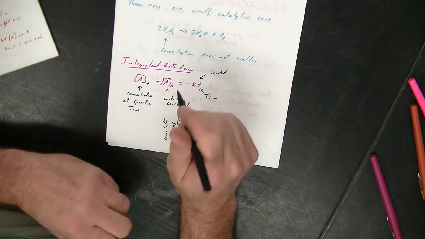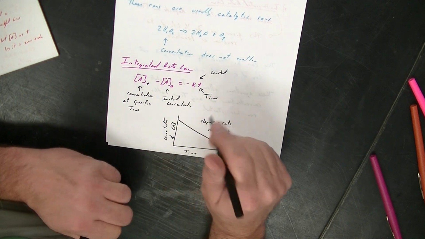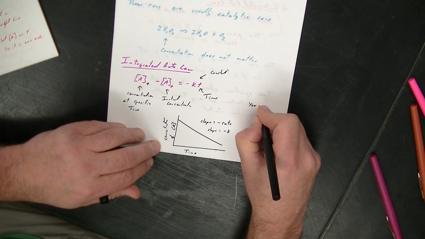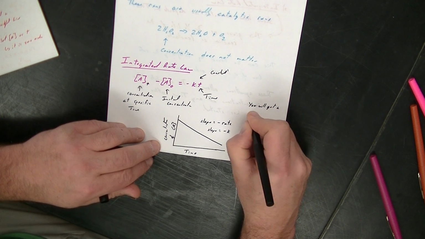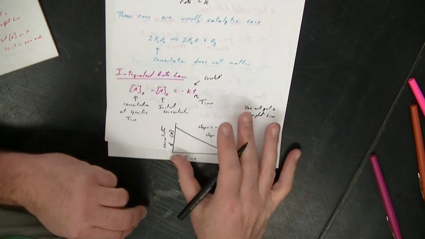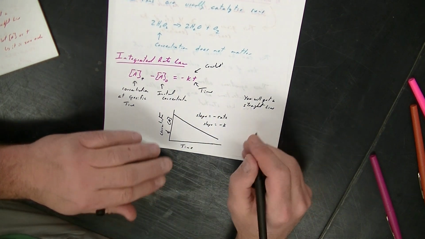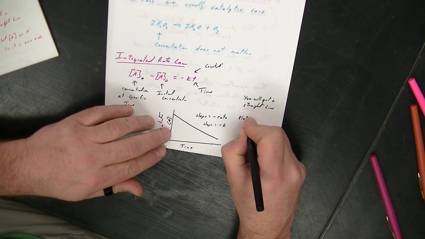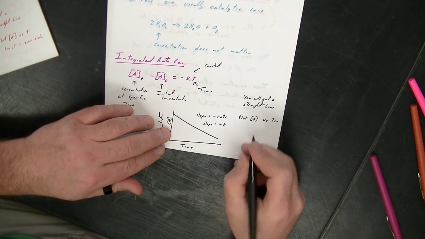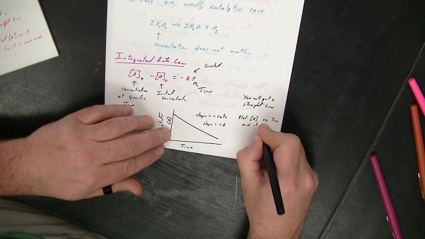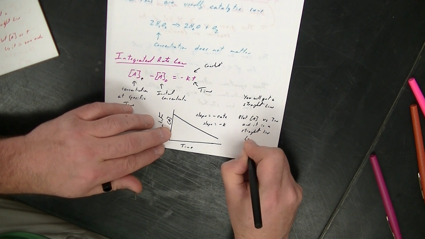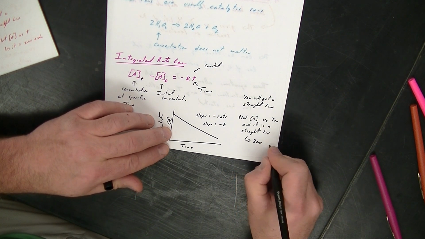So when we plot a zero order reaction, you will get this straight line. If we plot the concentration of A versus time and it's a straight line, that will tell you that it's zero order.